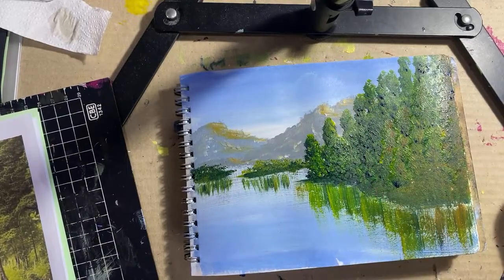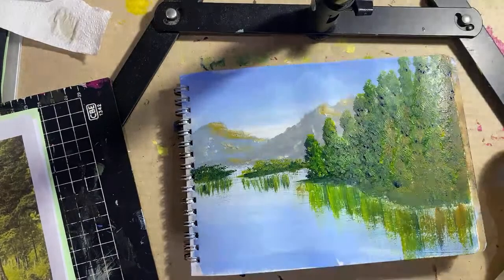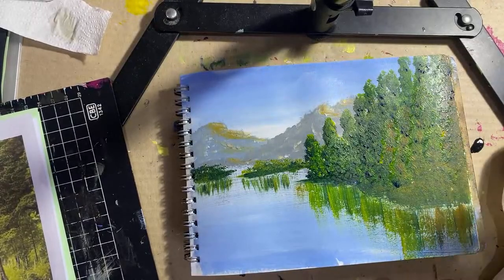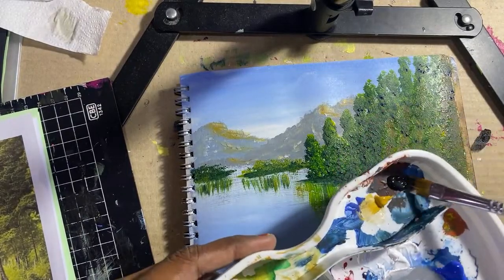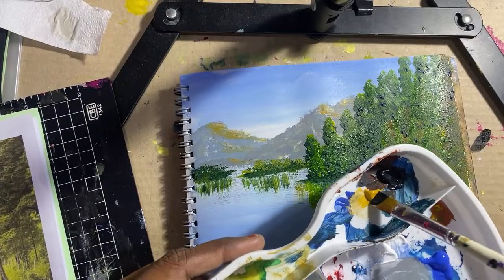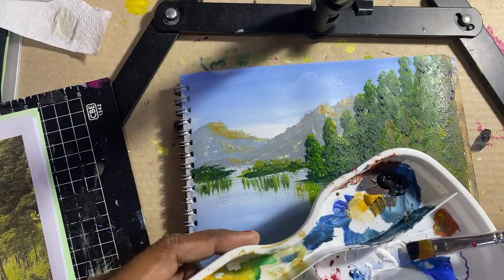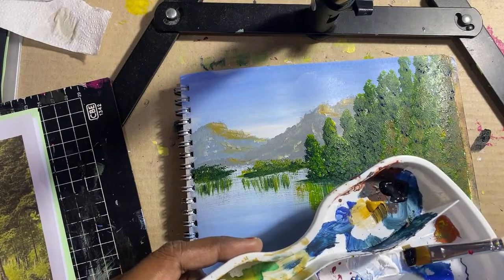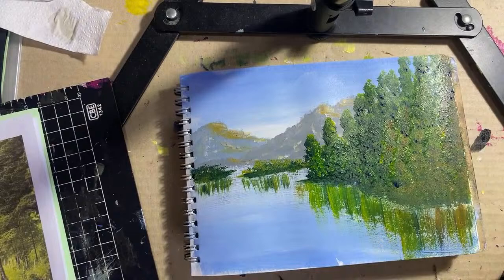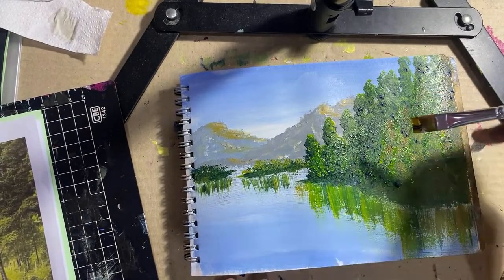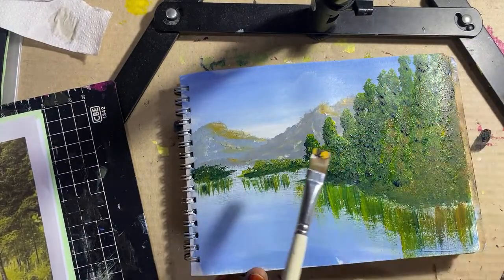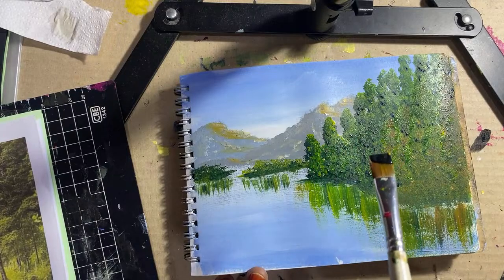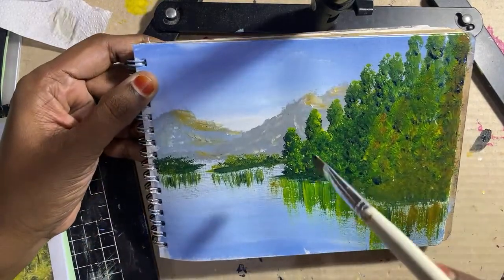Now I'm gonna add the stems for this. For the stem I'm gonna use black. One side black, other side yellow ochre, on the side of yellow ochre little touch of white as well. Now I'm gonna add the stem for the trees. The light source is coming from the right side, so I'm gonna use the yellow ochre on the right side, black on the left side. And now I'm gonna add the stem.